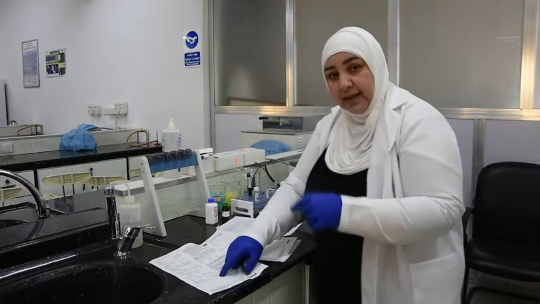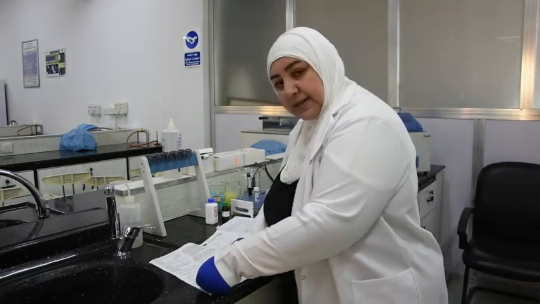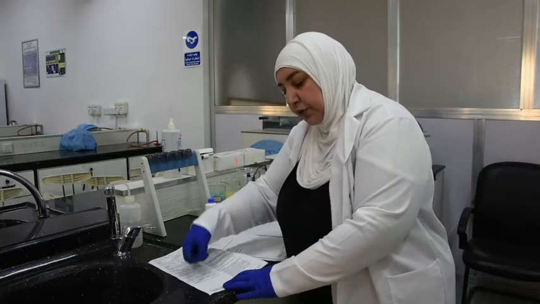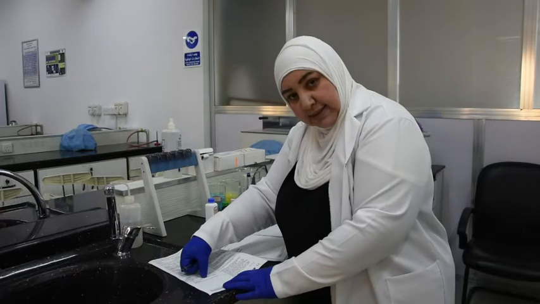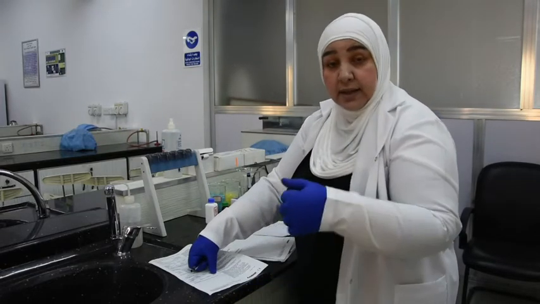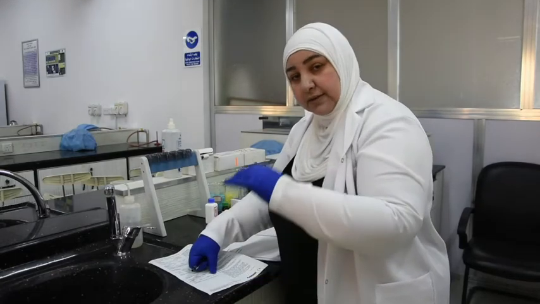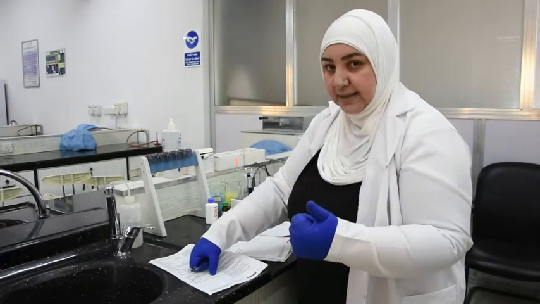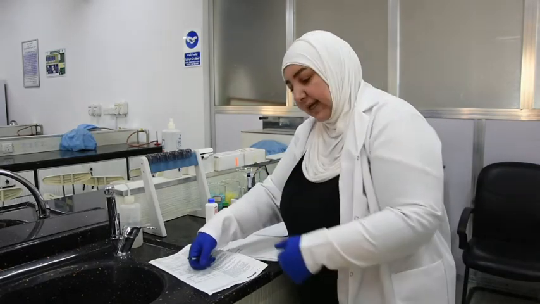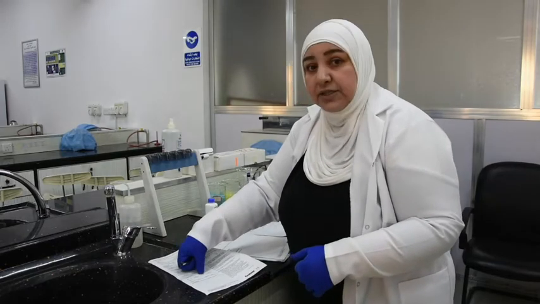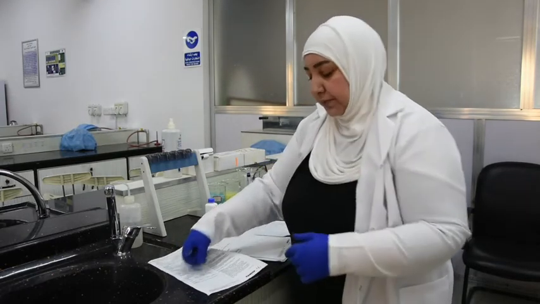If we need the concentration in milligram per deciliter, LDL cholesterol equals total cholesterol minus TG over 5 minus HDL cholesterol. In this equation, TG is divided by 5 if we need the result in milligram per deciliter. But if we need LDL in millimole per liter, we divide TG by 2.2.